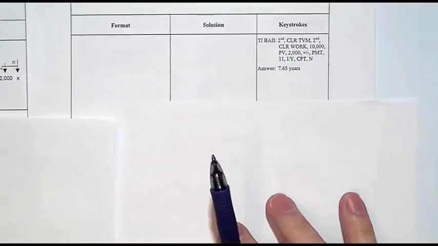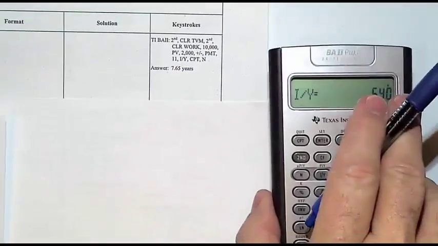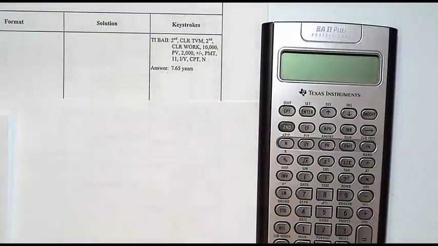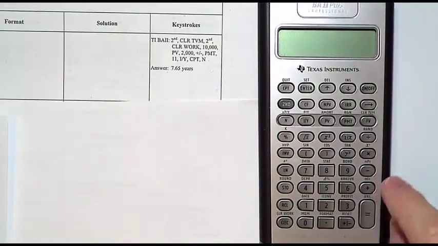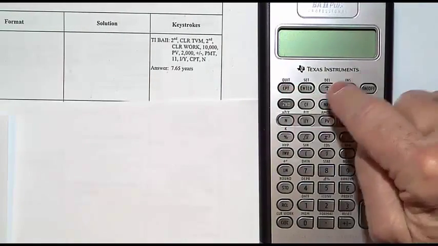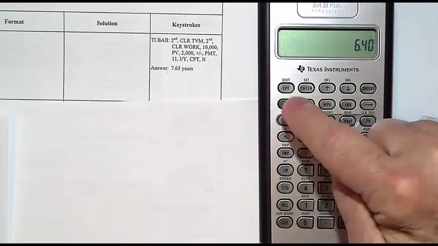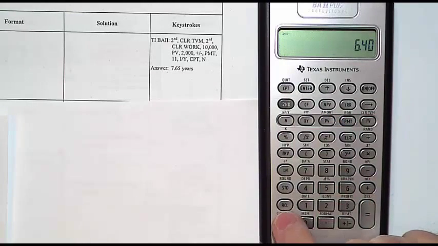And it's a rather complicated problem. We're not going to use anything other than the keystrokes for the calculator. And here they are. We're going to first turn it on, second clear TVM, second clear work.